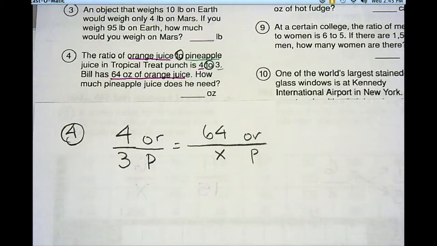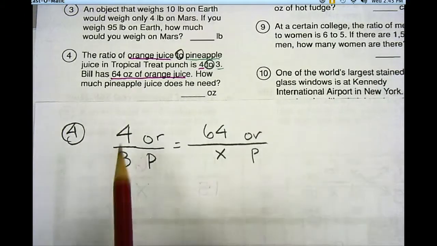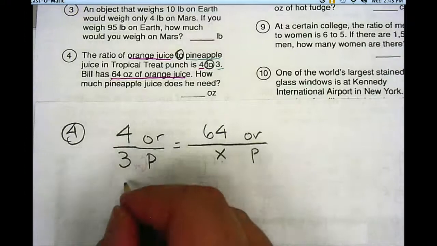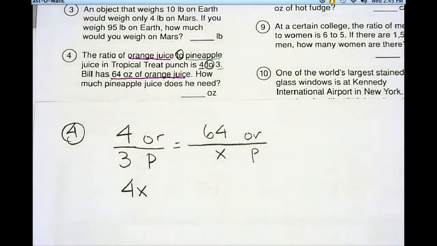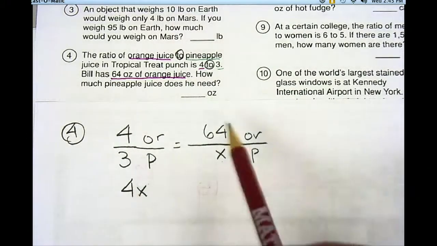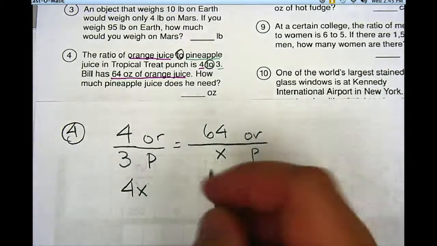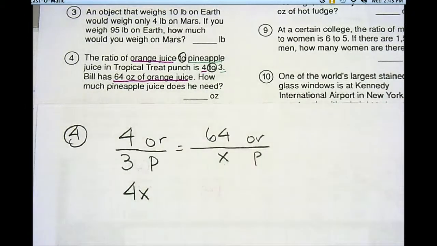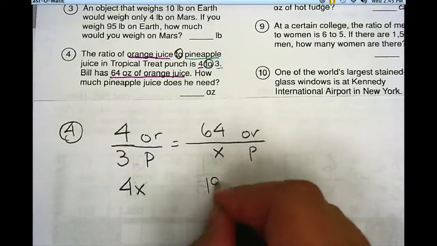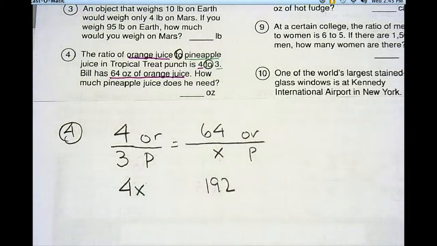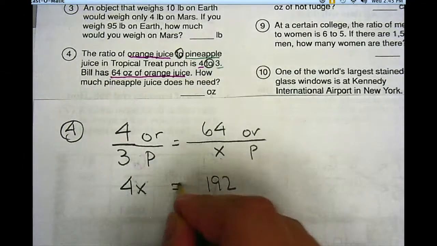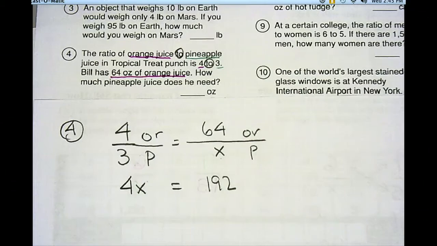So let's use cross-multiplying. One cross product is 4 and x, which is 4x, and my other cross product is 3 and 64, so 3 times 64 is going to be 192. Now remember that cross products of proportions must be equal. So I know that 4x must be equal to 192.